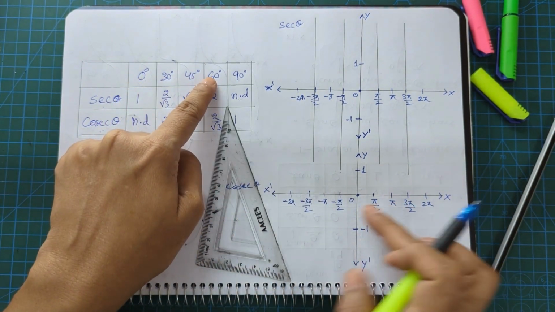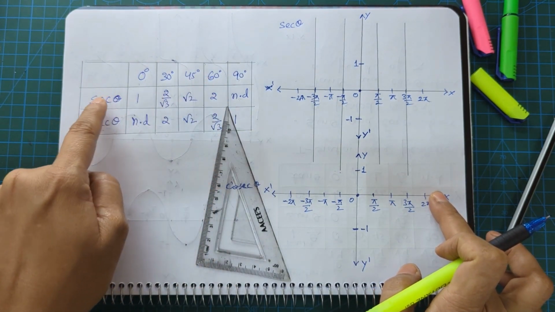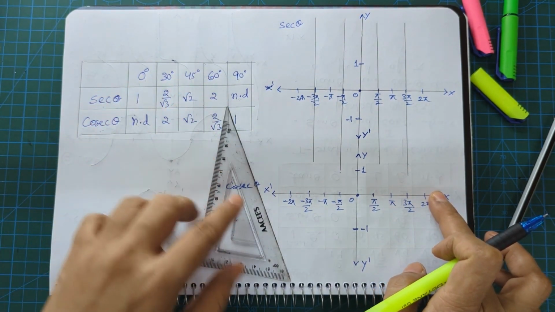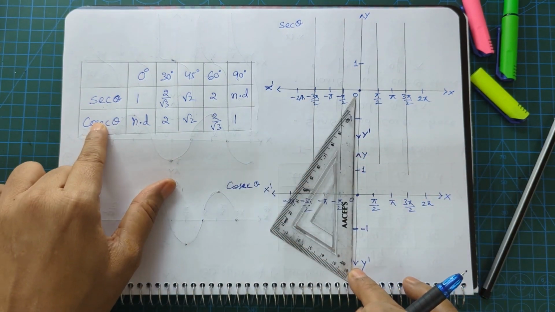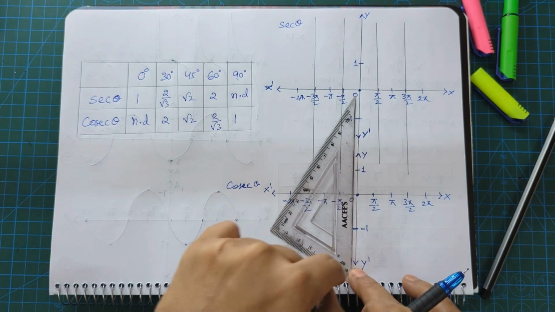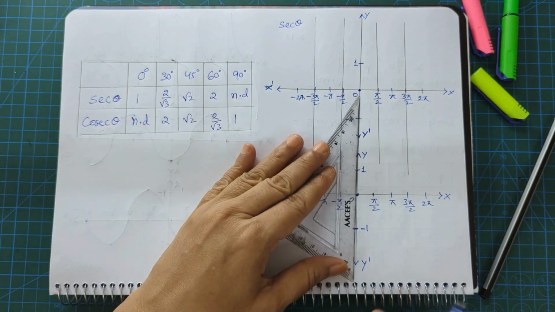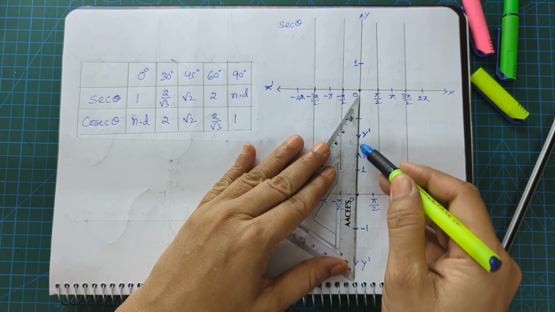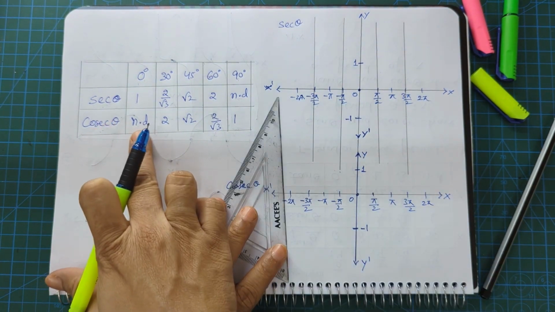These angles are on the x-axis, and these values are sine or cosec of those angles, so values are on the y-axis. Cosec of 0 is not defined. So at 0, the point of intersection of the x-axis and y-axis, I will darken it. Cosec is not defined at 0.